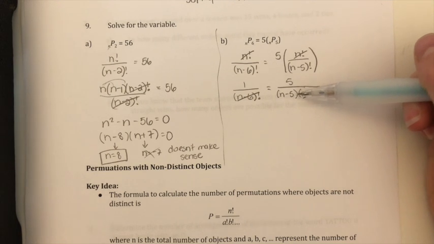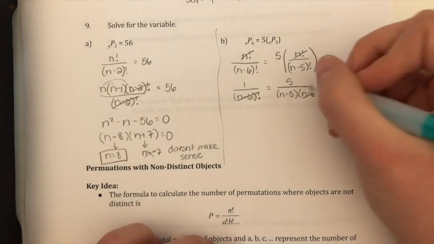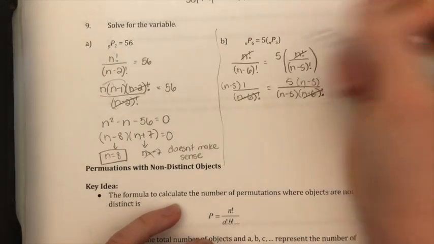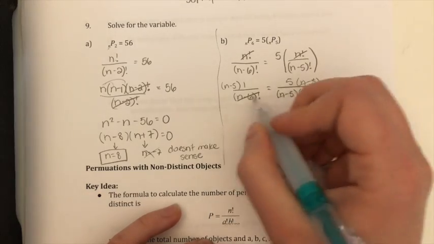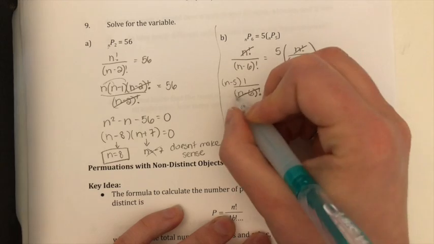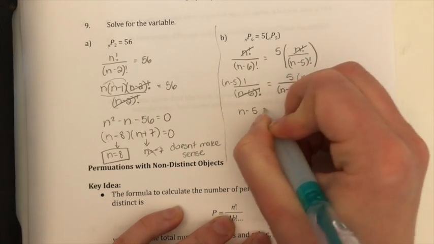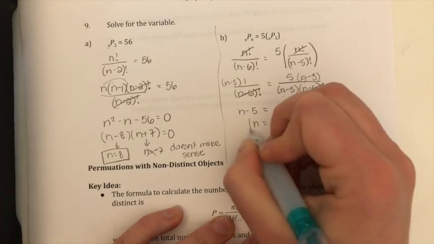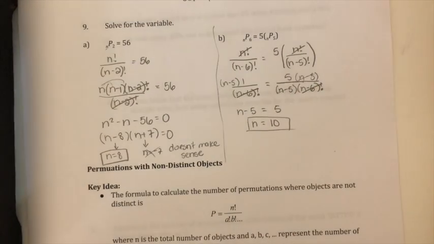So I'm going to multiply both sides by that n minus 5. You can write it if you want, n minus 5, because then these guys are going to cancel. I'm going to get my variable up in the top of the expression, which is what I want. So I have n minus 5 on this side equals 5. If I move that 5 over, I have n is equal to 10.